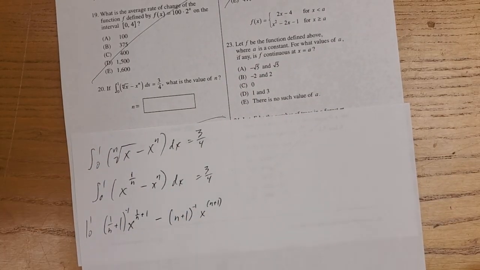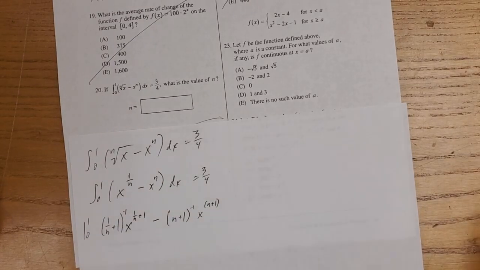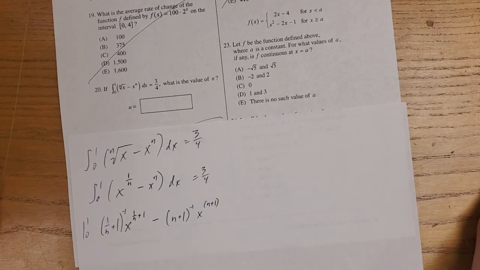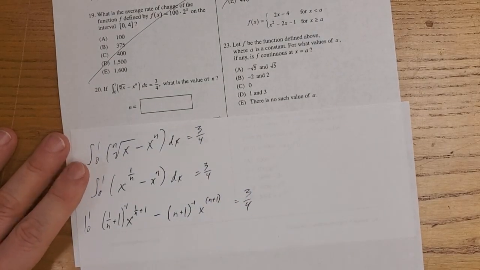And we've done this before with real numbers in there, and we're just doing this in a very general way with the variable n being in there, somehow equal to 3/4.